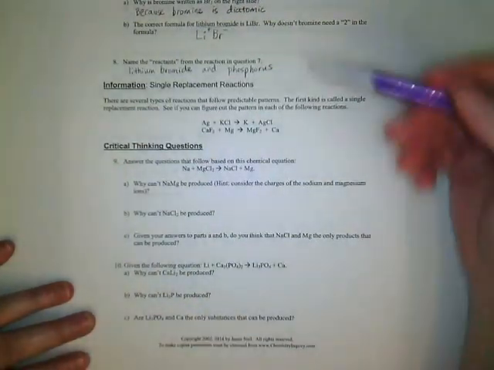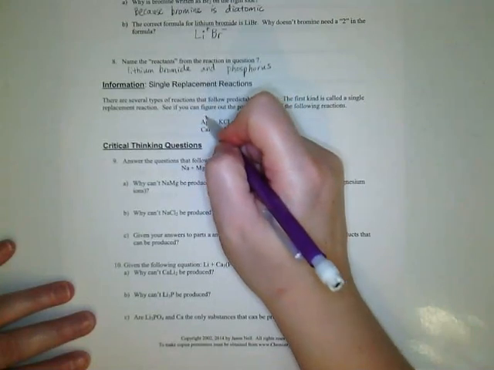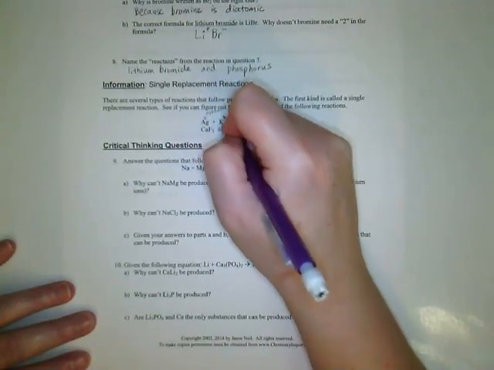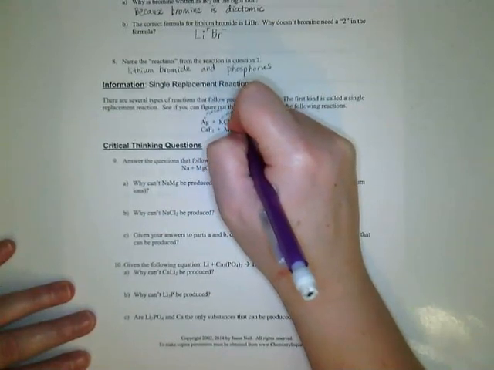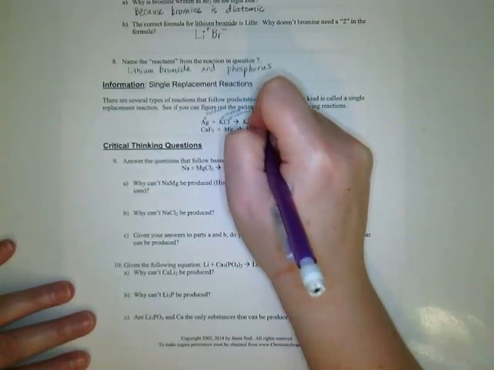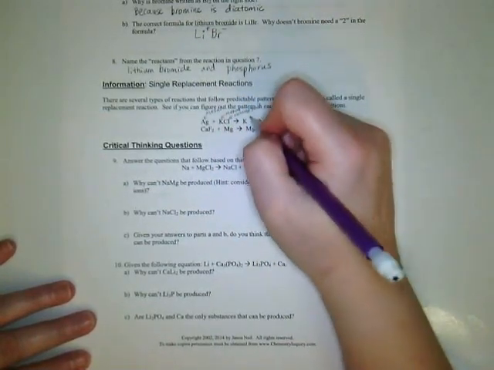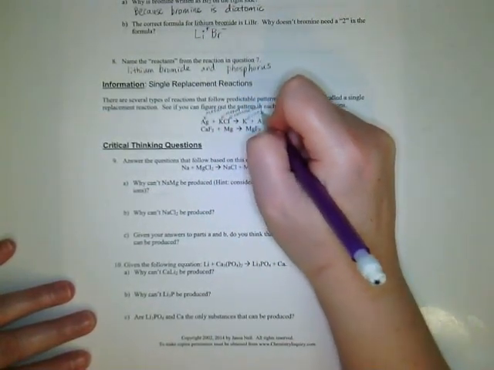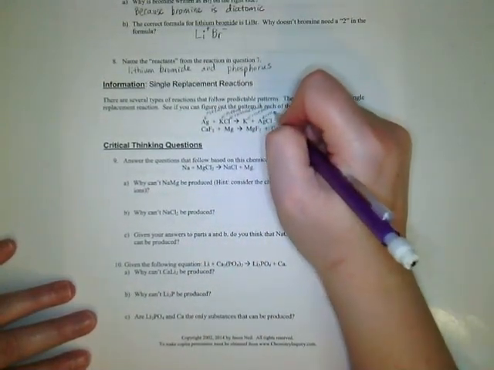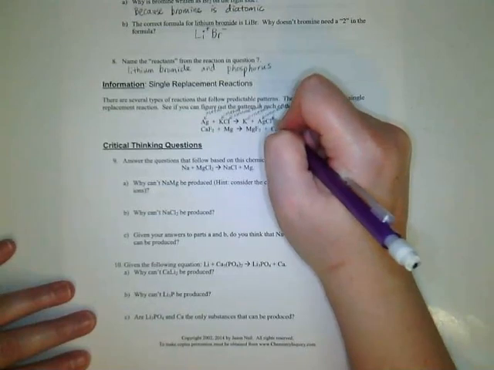Answer the questions that follow based on this chemical reaction. So let's look at this a little bit more. Silver is a metal. Potassium is a metal. Chlorine is a nonmetal. In my product, I have a metal. Notice it's a different metal, a metal, and a nonmetal.